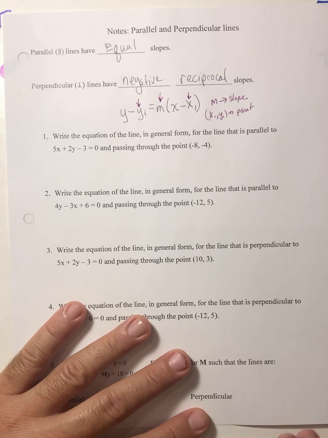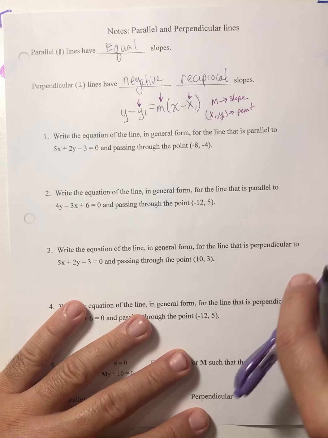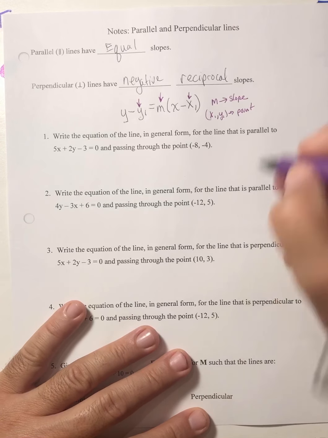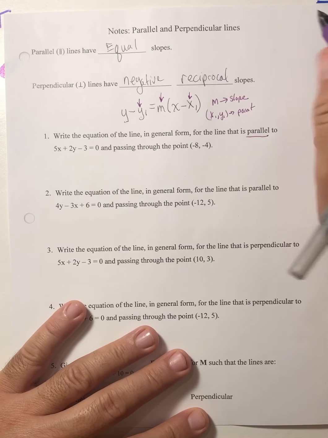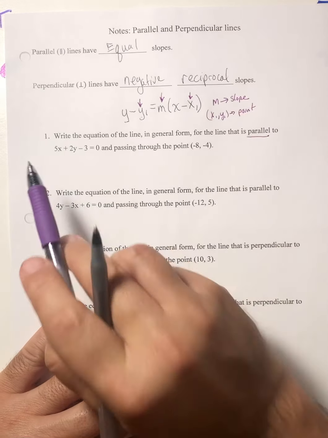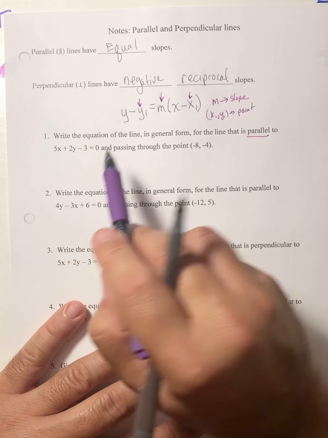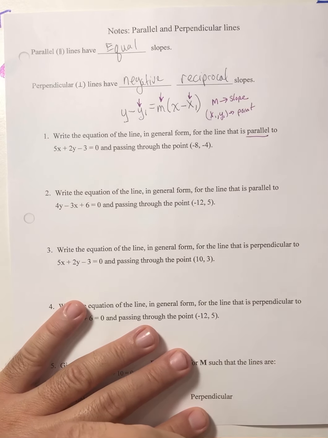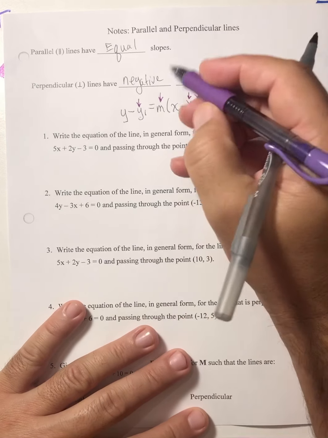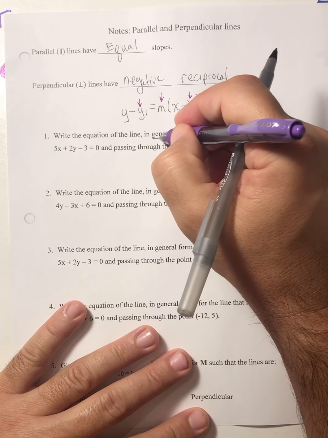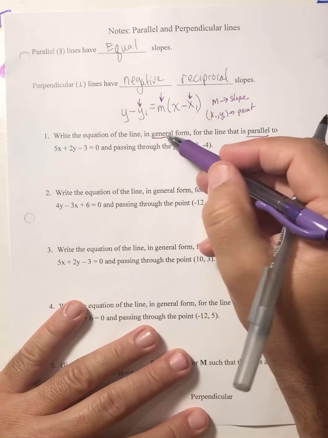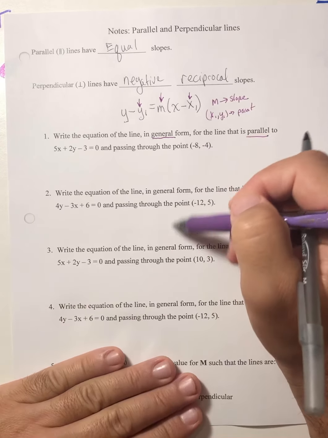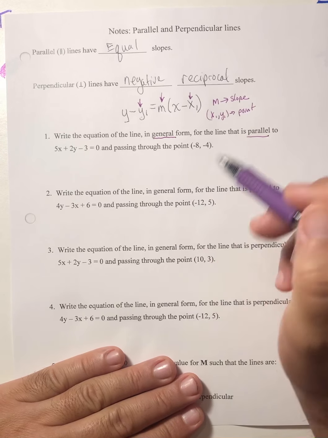All right, number one, it says write the equation of the line in general form for the line that is parallel to 5x plus 2y minus 3 equals 0 and passing through the point -8, -4. All right, so first of all, it says in general form. I don't care that it says in general form. Every single one of these problems says put things in general form.